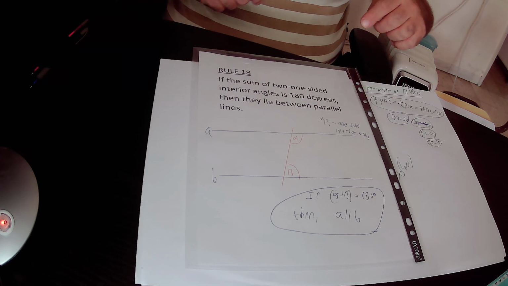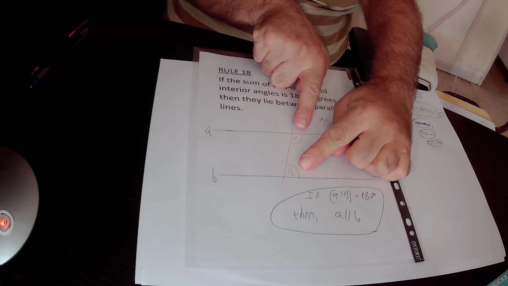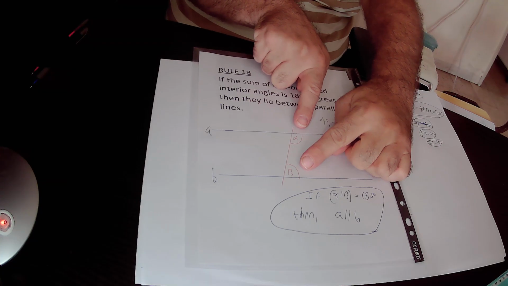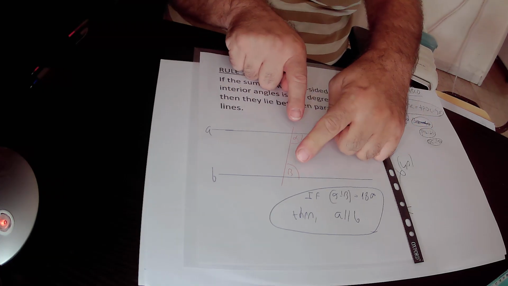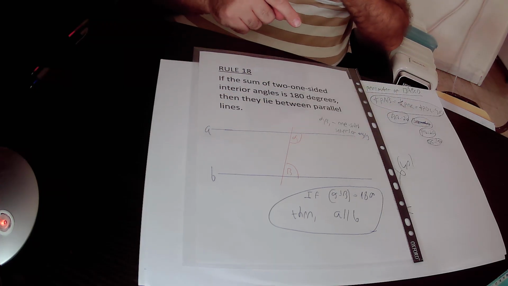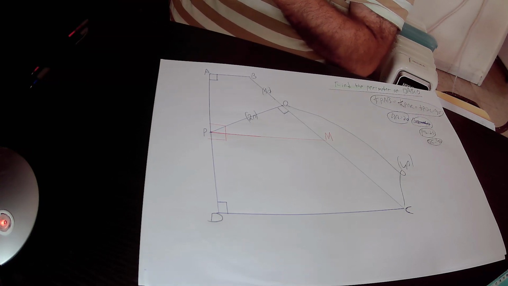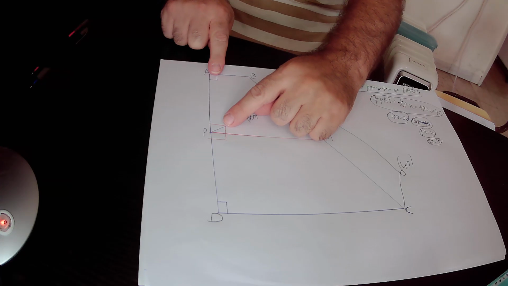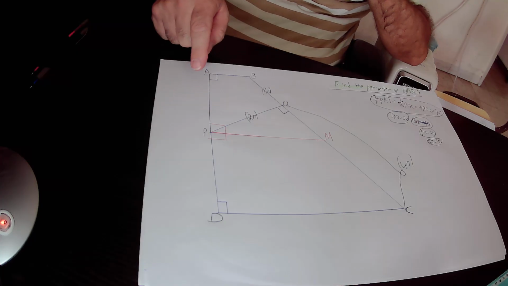In the drawing, we have those two angles that are defined as one-sided interangles. If we know that the sum of those two one-sided interangles is equal to 180 degrees, that is to say, if alpha plus beta equals 180 degrees, then line A is parallel to line B. We already implemented Rule 18 in our drawing because the sum of those two one-sided interangles is equal to 180 degrees, and therefore they are located between parallel lines. That is to say, AB is parallel to PM.